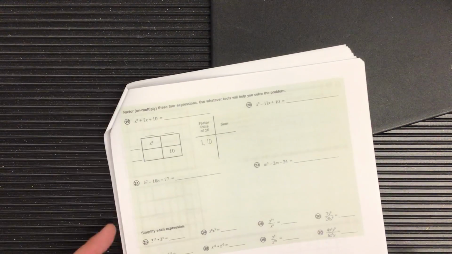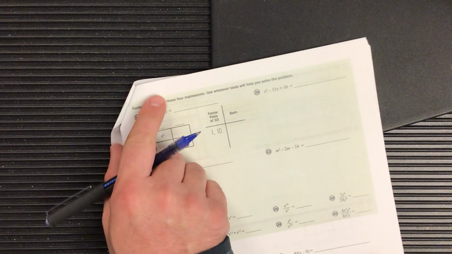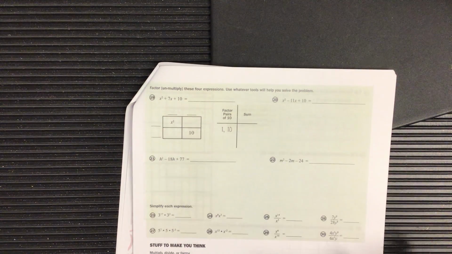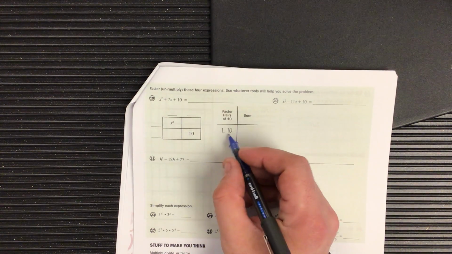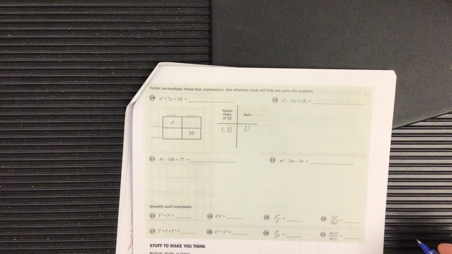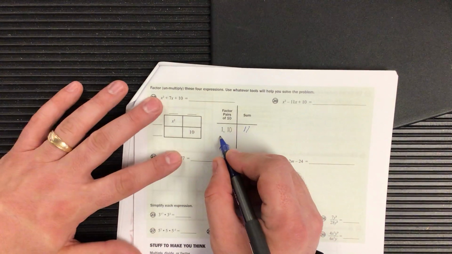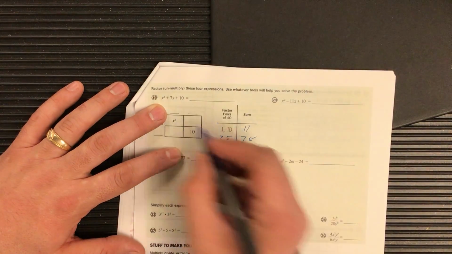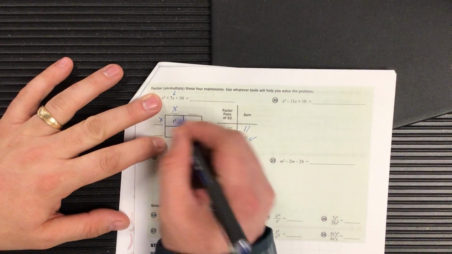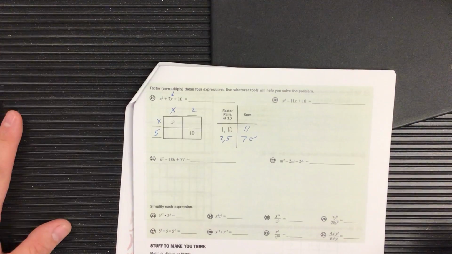Next page. 19. So remember when we looked at these numbers, there were patterns based on these signs. Here they're both pluses. So we wrote down all the factors of 10 and their sum to help us with that. So 1 times 10 obviously adds up to 11. How else can I get to 10? 5 and 2. And then that'll help you because 7 is my middle term here. So that'll tell me my factors are 5 and 2. Order doesn't matter.